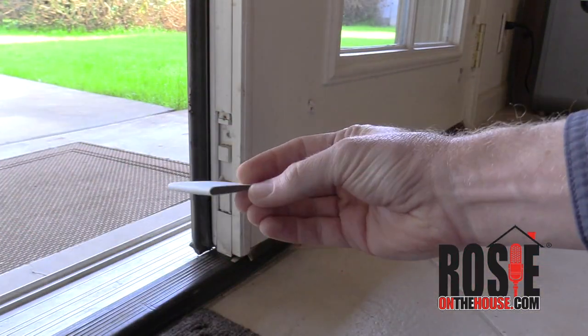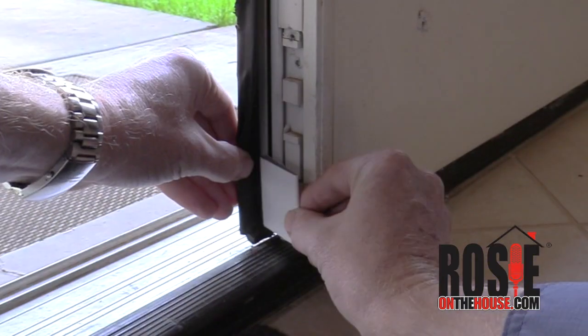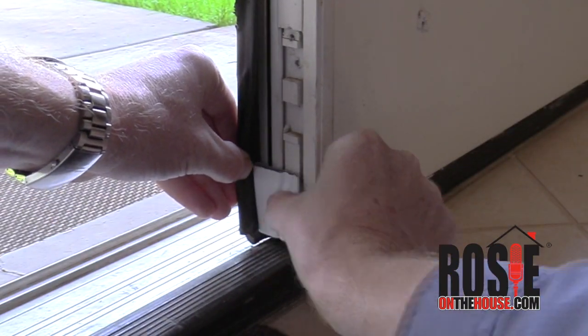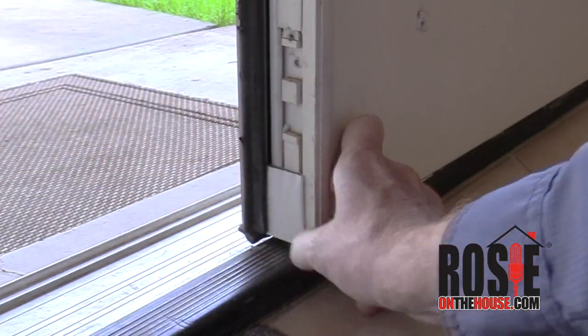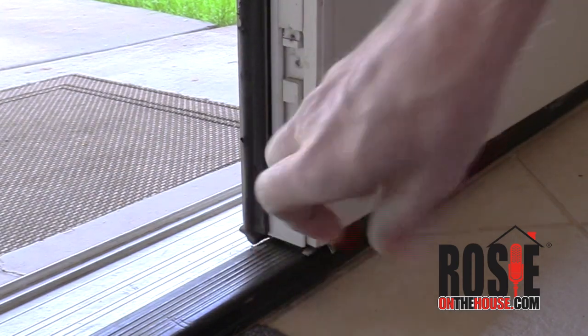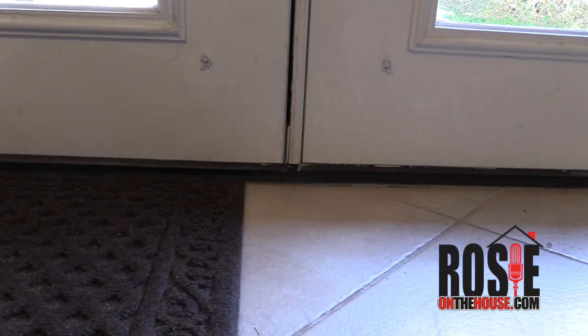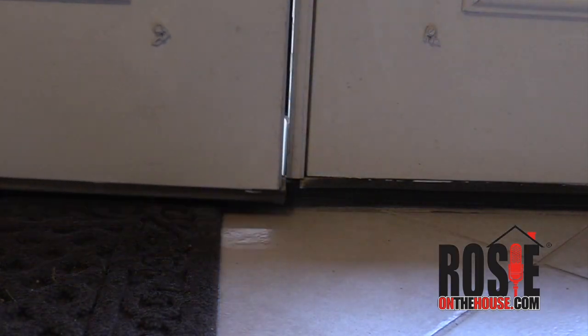Clean the door area that is going to be applied and stick it to the door in the areas where the gap is, pressing down firmly. Now go ahead, test that area, see if you can see any light through it anymore.